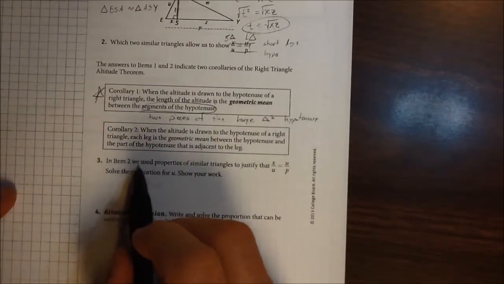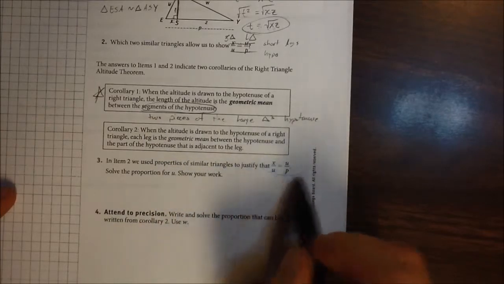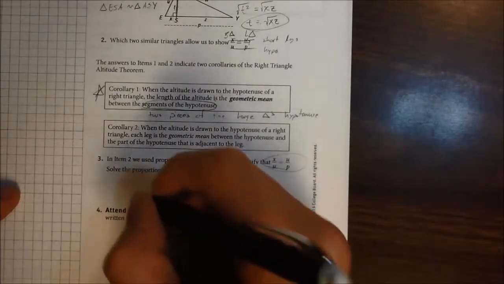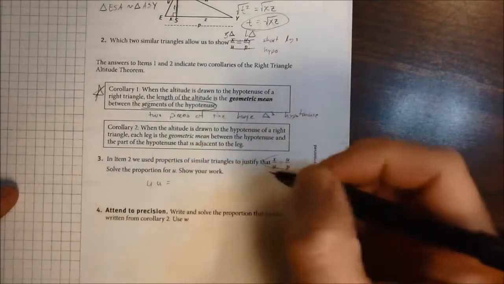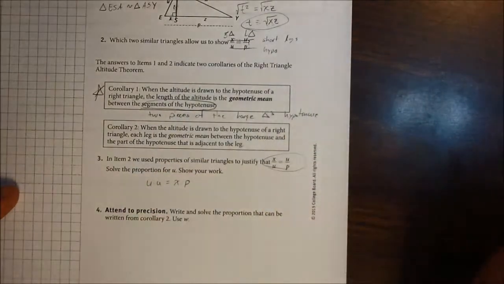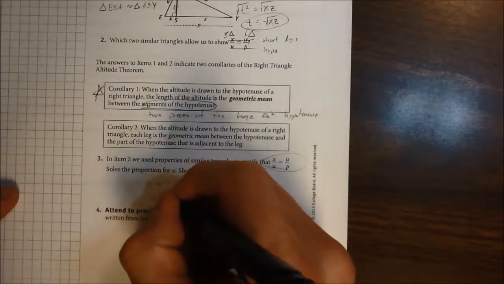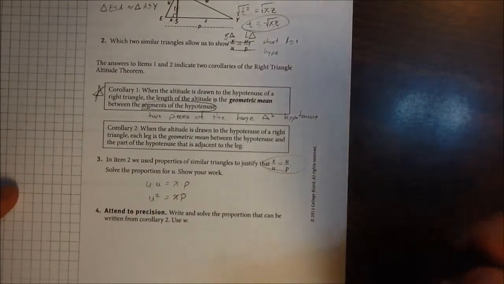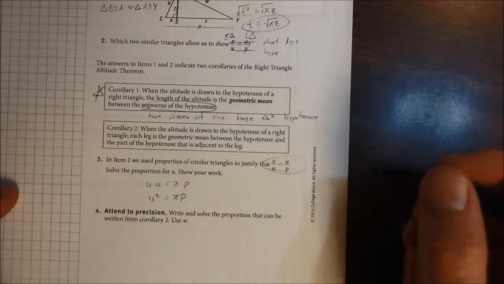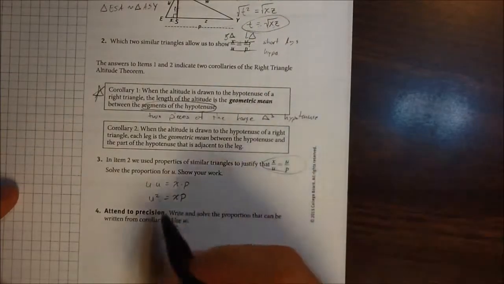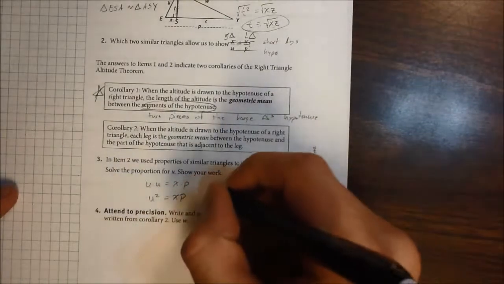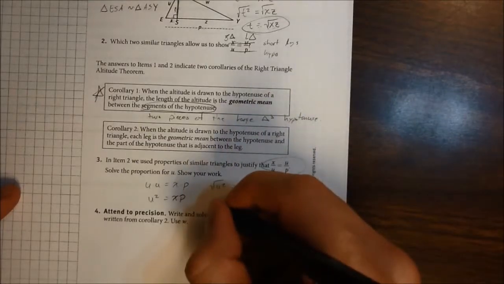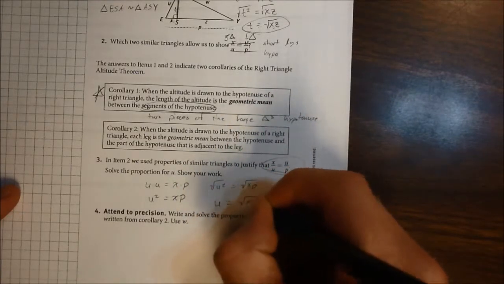The second one comes from item 3. Check this out. In item 2, we used properties of similar triangles to justify that this proportion is true. Solve the proportion for u. If I did that, the cross product is u times u equals x times p. U times u is u squared, and x times p is simply xp. Now, if I want to solve for u, I need to get u completely by itself. I need u equals something, not u squared equals something. So I need to take the square root of both sides, because that's the inverse operation of squaring a value. So I get that u is the square root of xp.